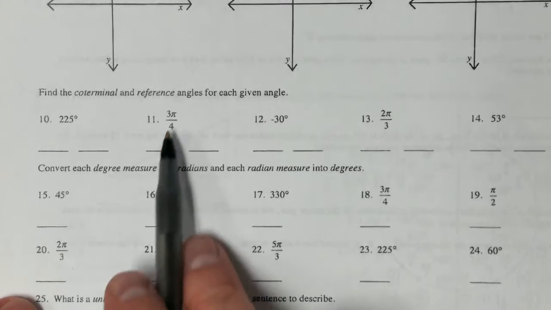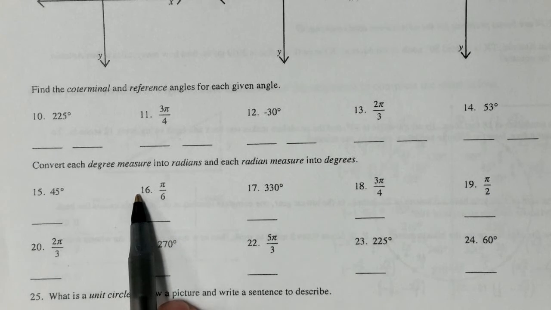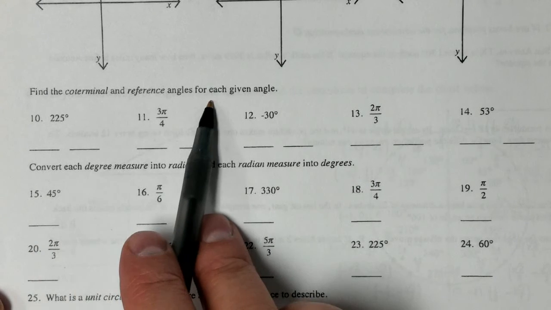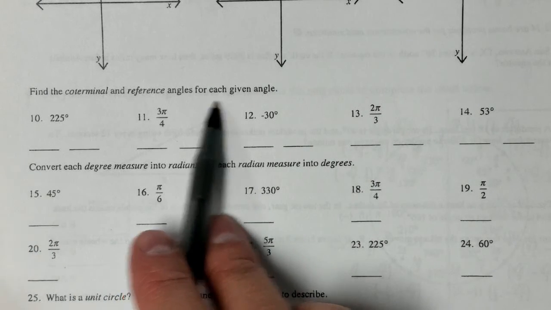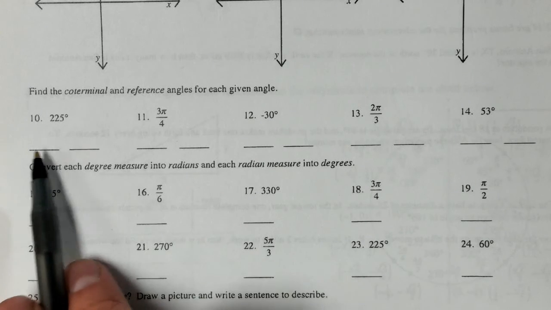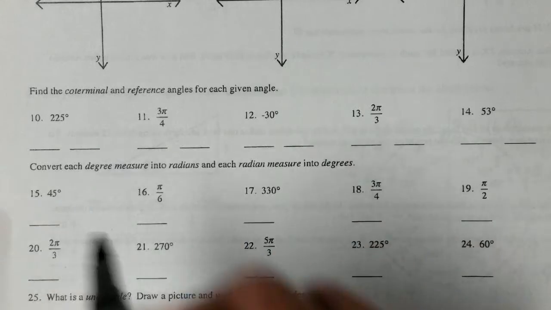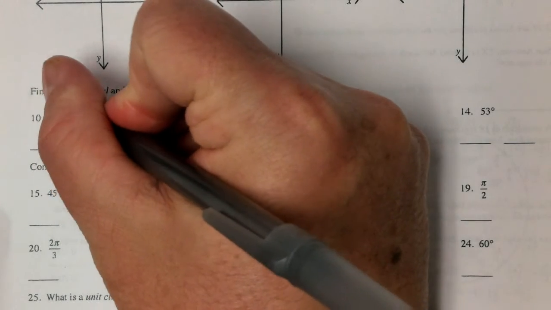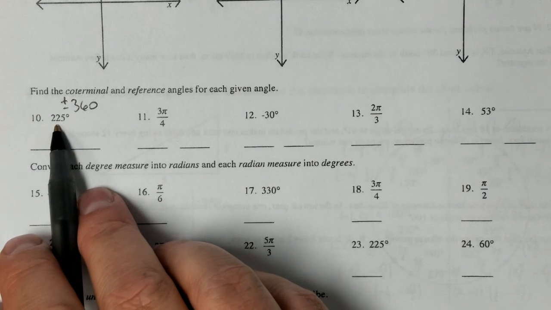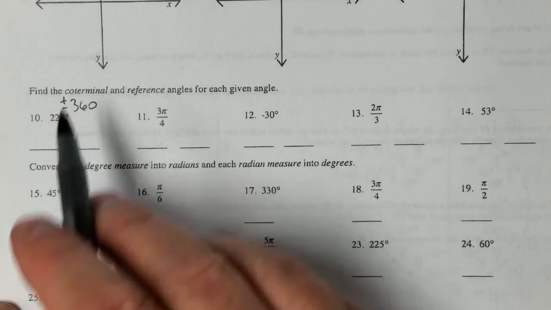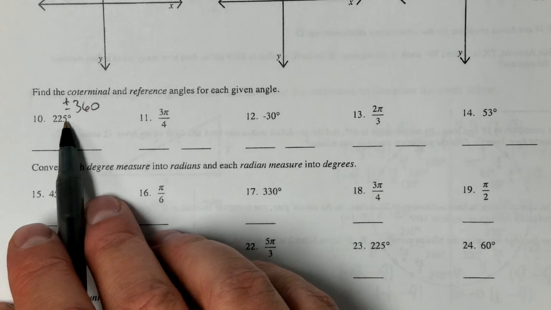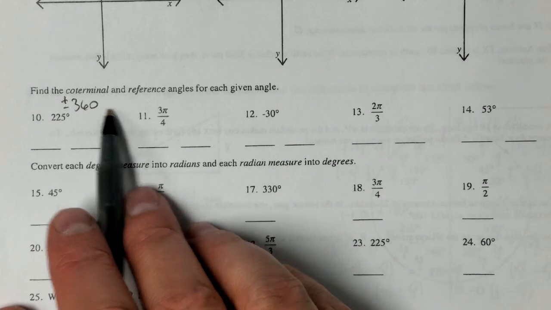Okay, so now these, you want to know the coterminal and the reference for each. So the first thing is for the coterminal, we're going to use these two blanks. And so we're going to do plus and minus 360. How do you know that? Coterminal, well, if it's in degrees, it's plus and minus 360.